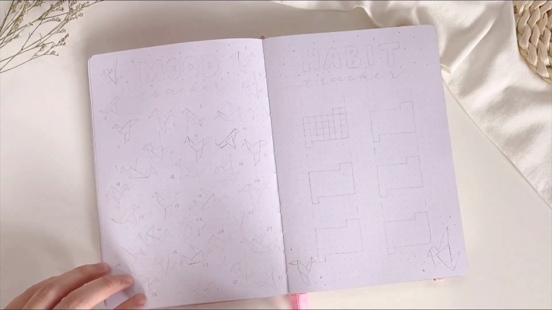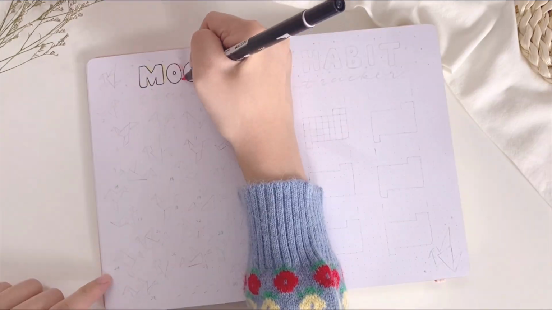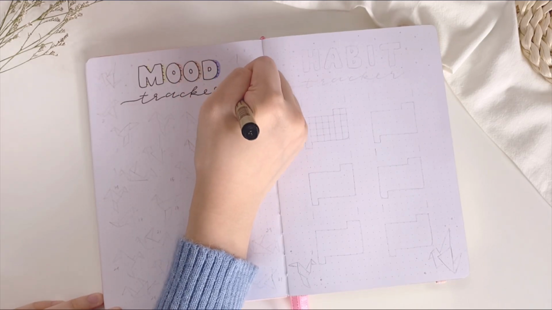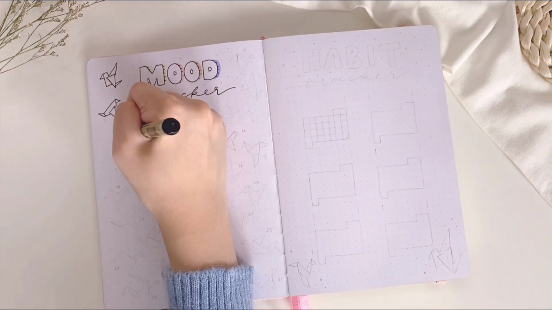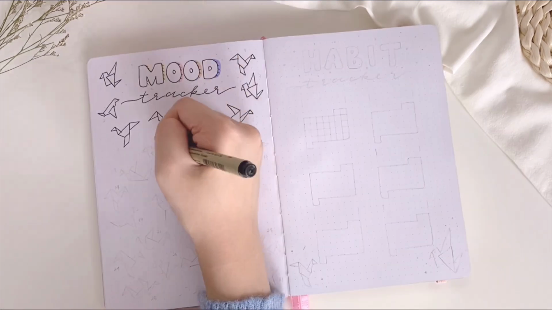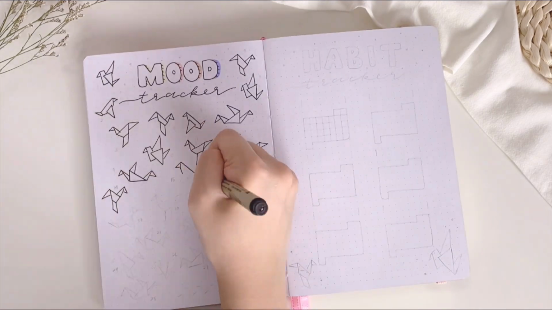Now, flipping over to the next page is my mood tracker. So for the last few setups, I was really getting lazy with setting up my trackers, so that's why I always use the graph layout for both my mood and habit tracker. But it's the new year now, so I decided to go all out for my trackers.